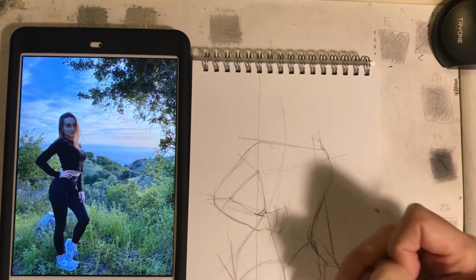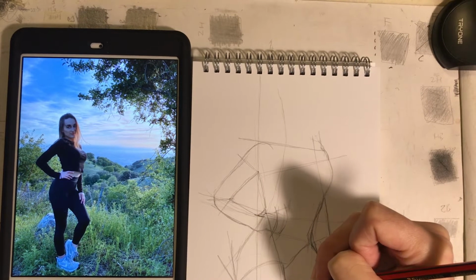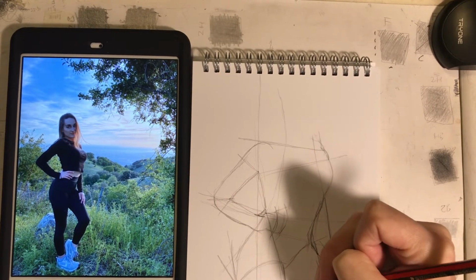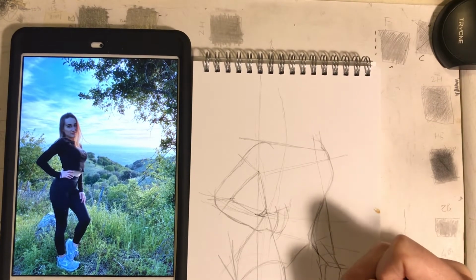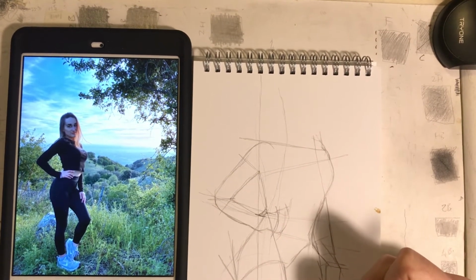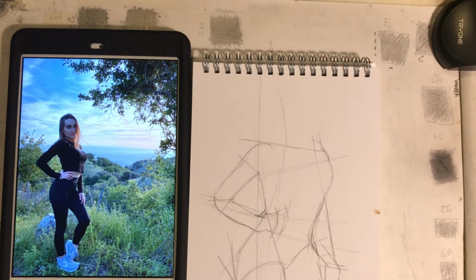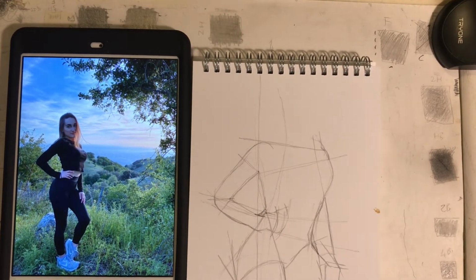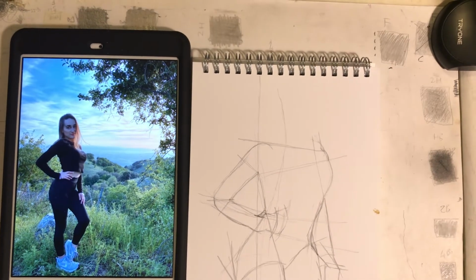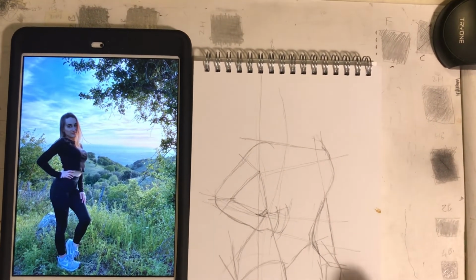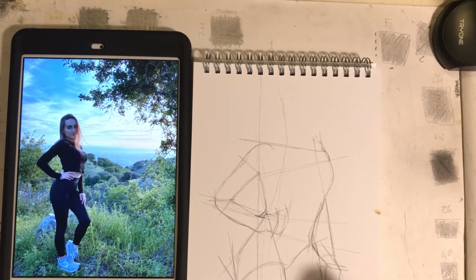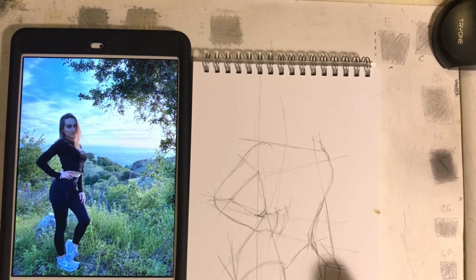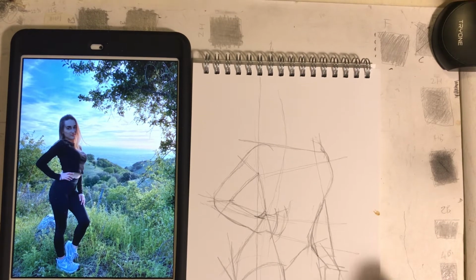Now see this bit here, that is also a negative space, and I can see that this part of her leg is more shaped like that, and that line there should actually be a little bit higher. And then we put a bottom of her leg in there.